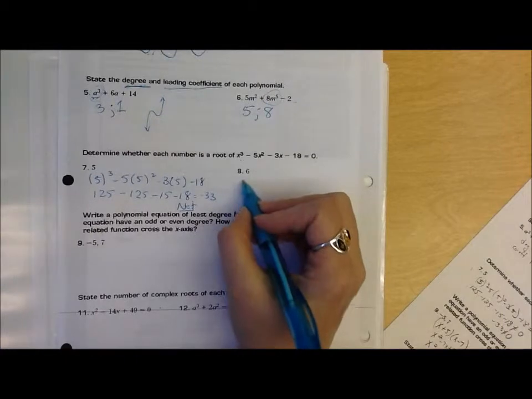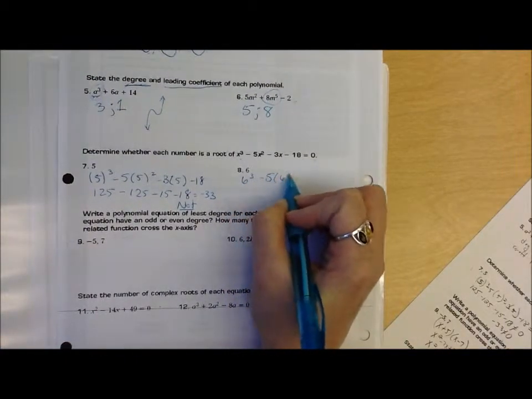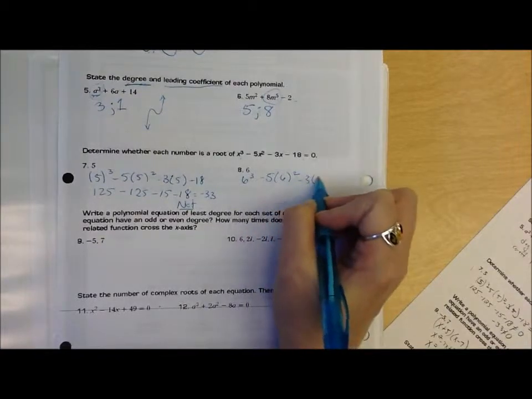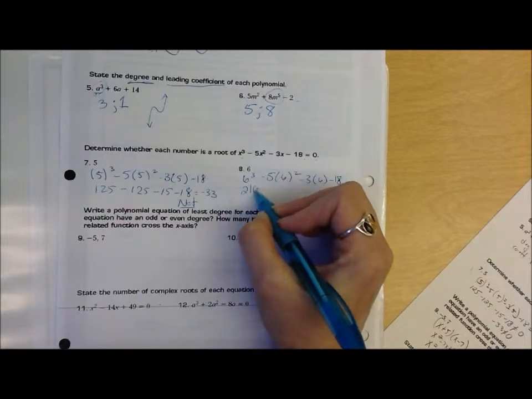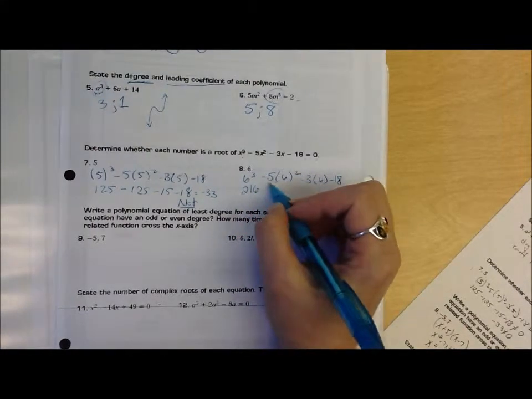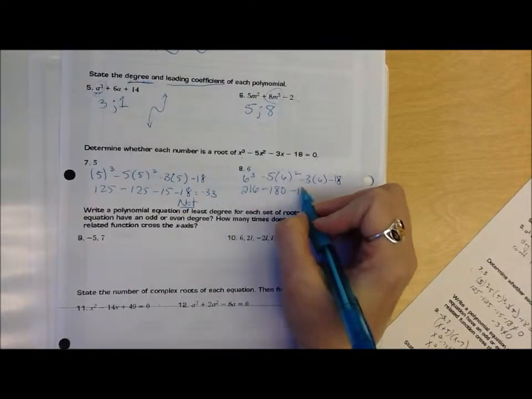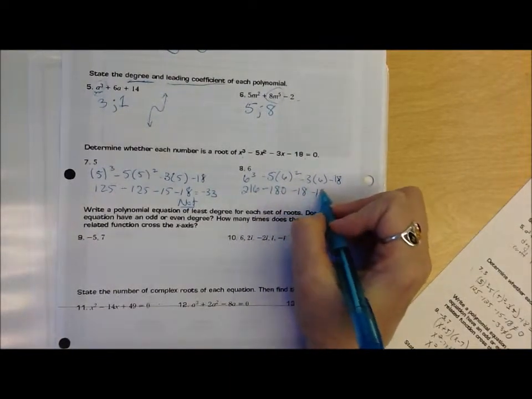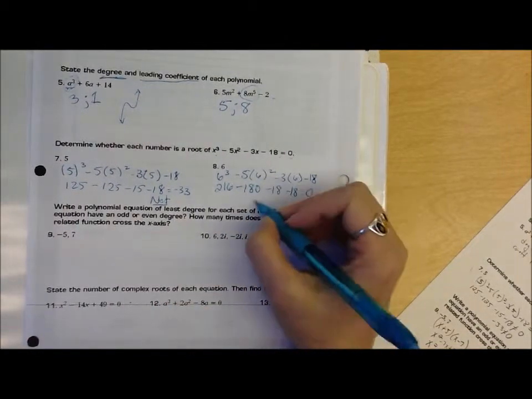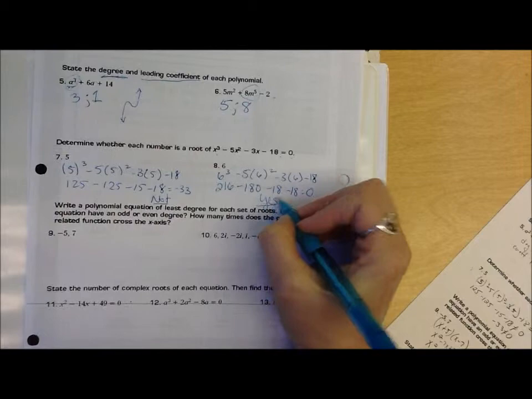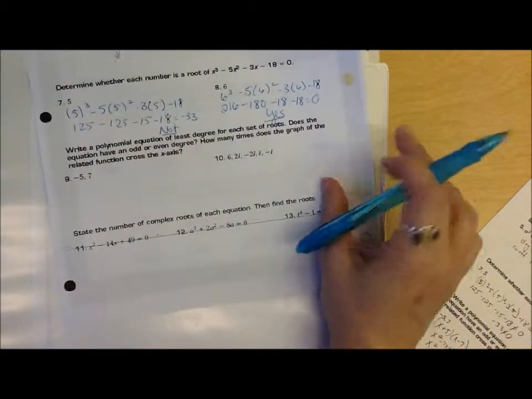6, plug in 6 for x: 6 cubed minus 5 times 6 squared, minus 3 times 6, minus 18. 6 cubed is 216, minus 5 times 36 is 180, minus 3 times 6 is 18, minus 18. Plug that in the calculator, that comes out to be 0, therefore yes, 6 is a root of this function.